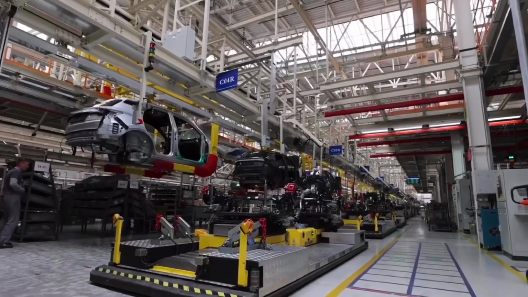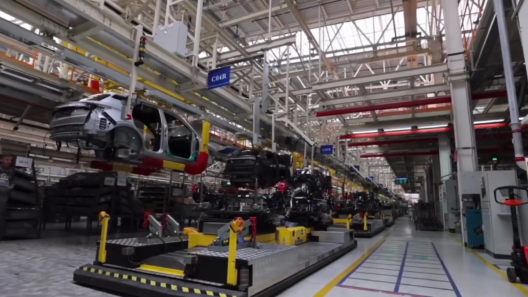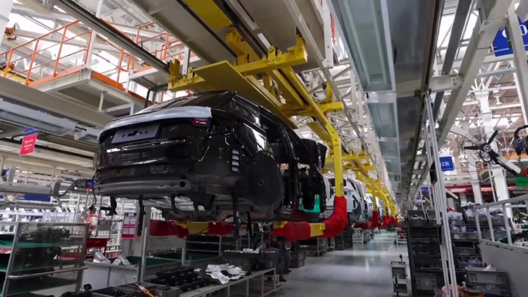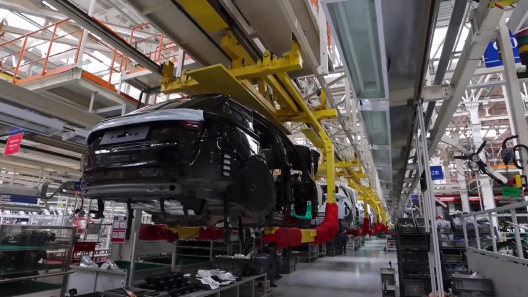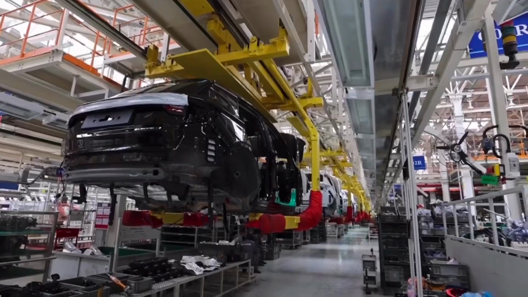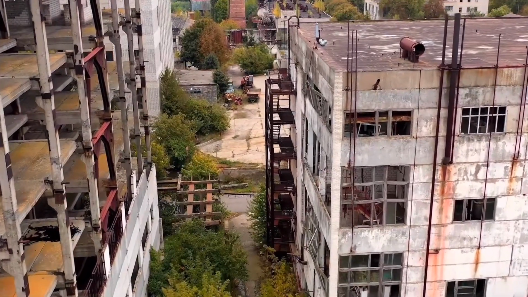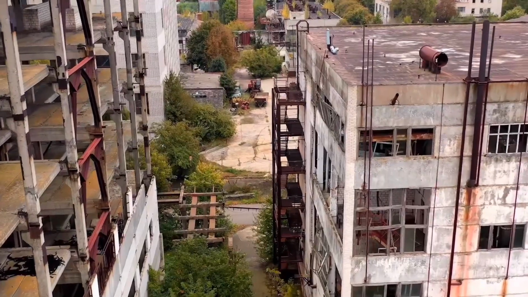Despite these challenges, the Industrial Revolution laid the foundation for the modern American economy. Today, manufacturing and technology continue to shape the country's economic landscape. Despite the successes of the Industrial Revolution, it wasn't without its downsides.